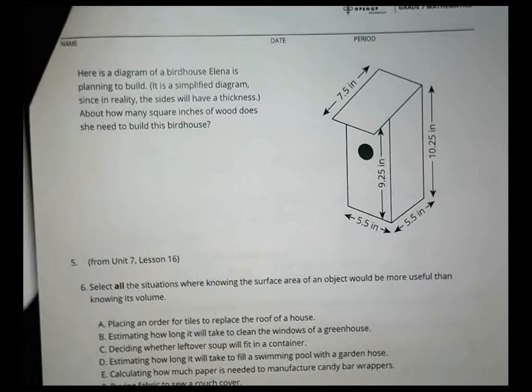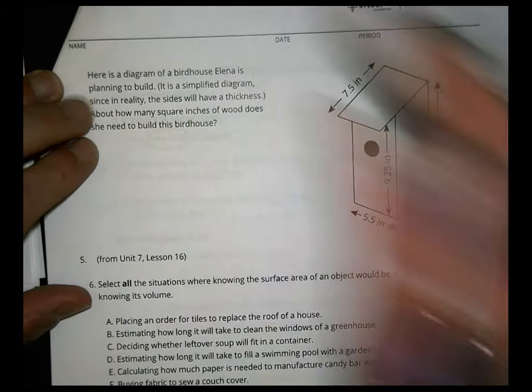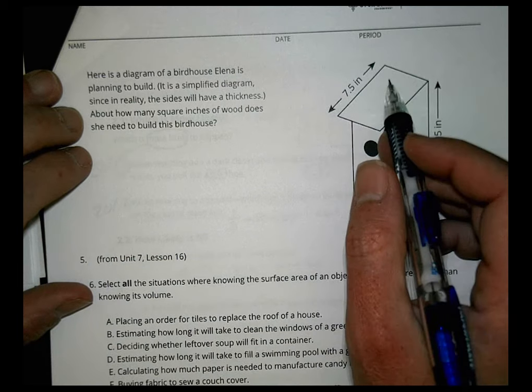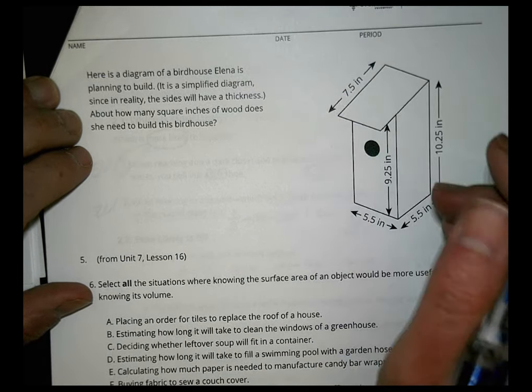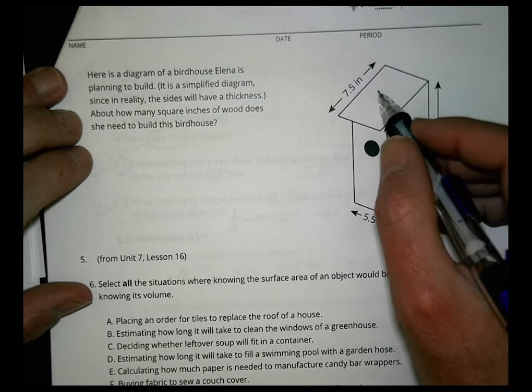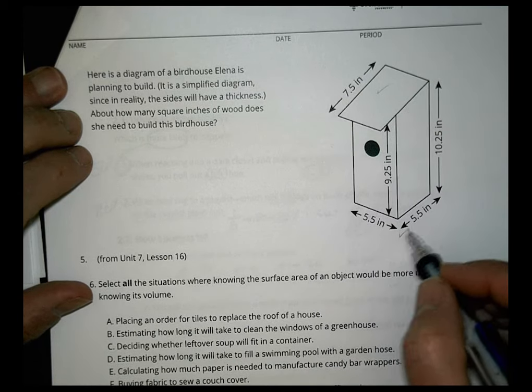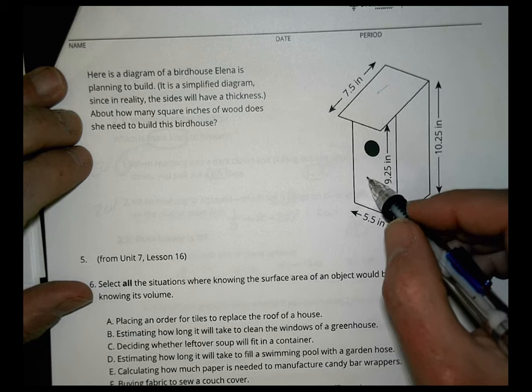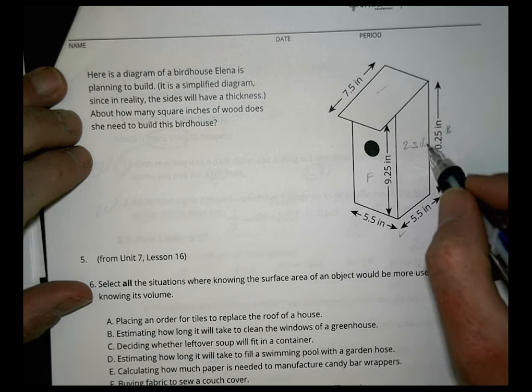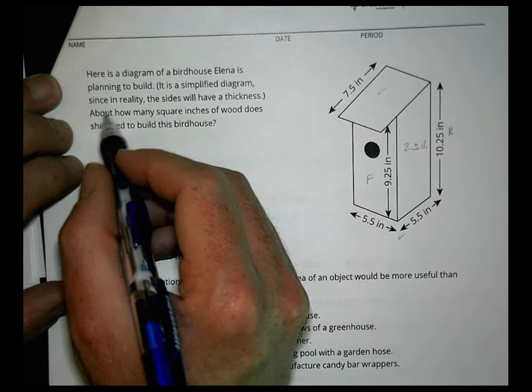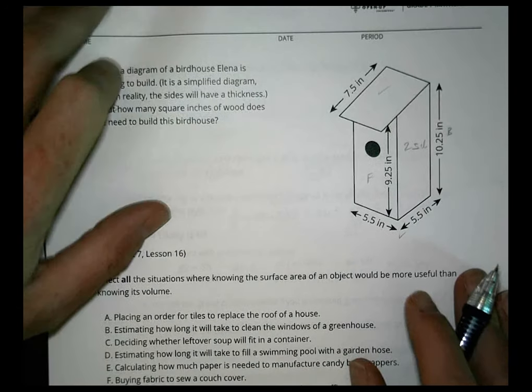All right, number 5. Number 5 is a long problem that there's not a lot of space to do on here, but here we go. We have a birdhouse. She wants to build it. We want to find essentially how much wood she needs, which means we want to know basically the surface area of the entire birdhouse. We have a top, we have a bottom, which you can't see, we have a front, we have a back, and we have 2 sides that are the same. Again, we're looking for an about, so we don't have to be perfect here.